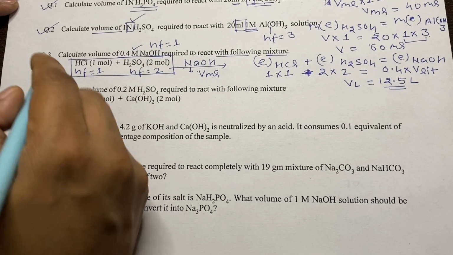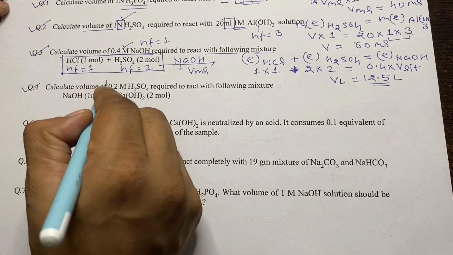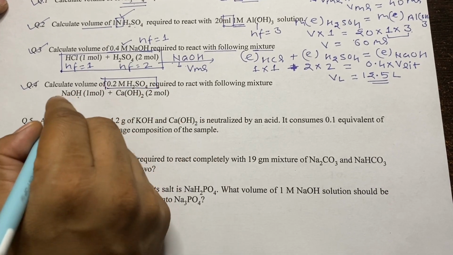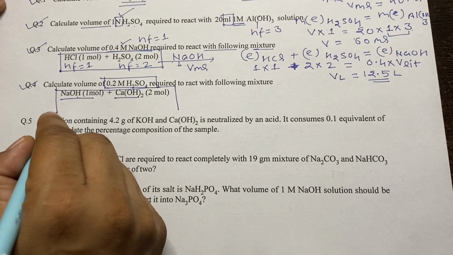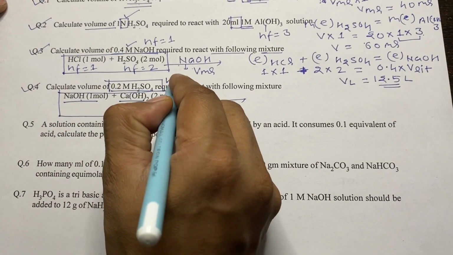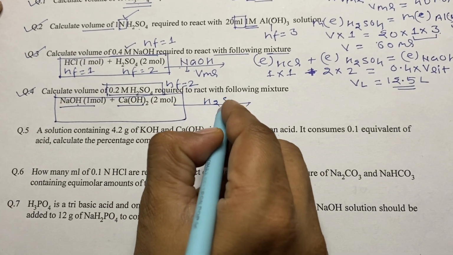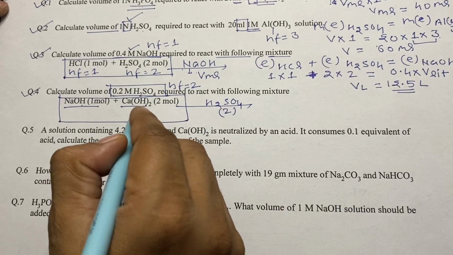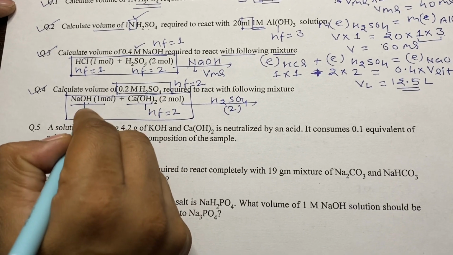Let's take one more example in which we are performing a reaction of 0.2 M H2SO4 with the base. So this is the basic mixture which is to be neutralized by 0.2 M H2SO4. So definitely for H2SO4 the n factor will be 2, and for Ca(OH)2 n factor will be 2, and for NaOH n factor will be 1.